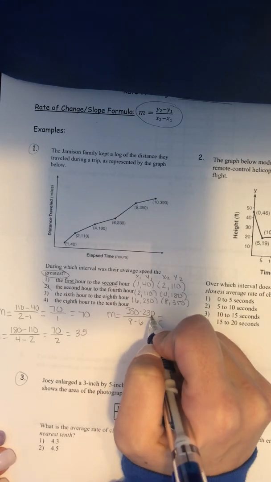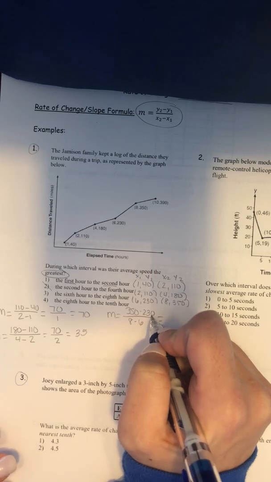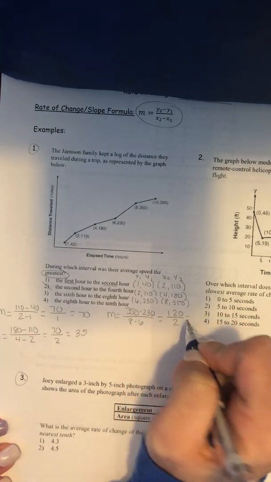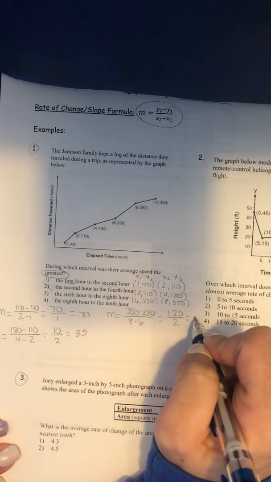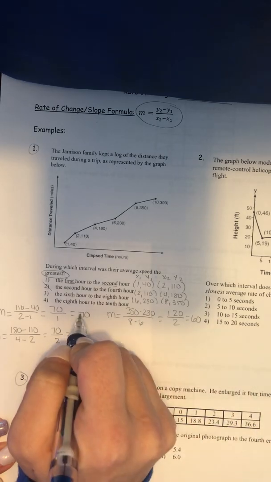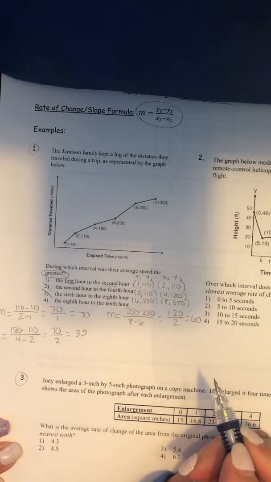So 350 minus 230 is 120. 8 minus 6 is 2. 120 divided by 2 is 60. So again, 60 is not bigger than 70, so I can cross choice 3 out.